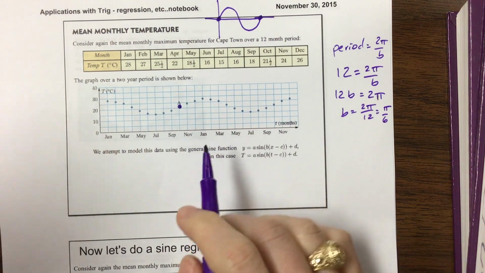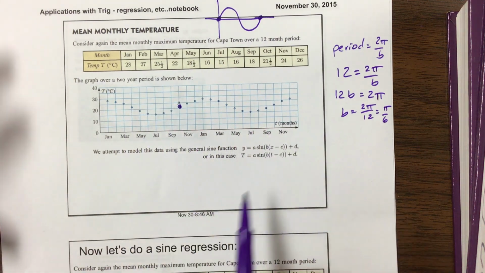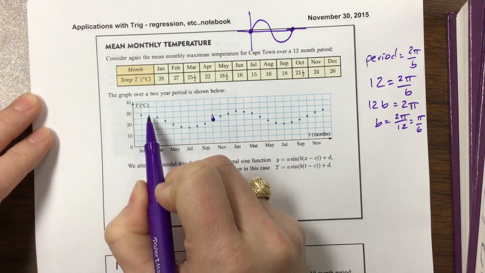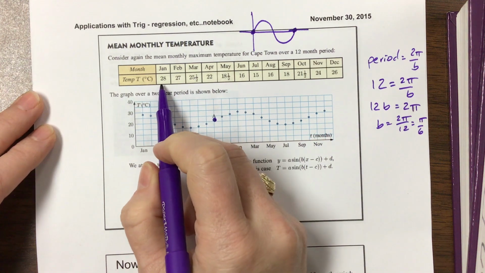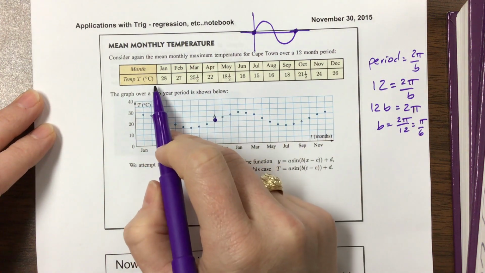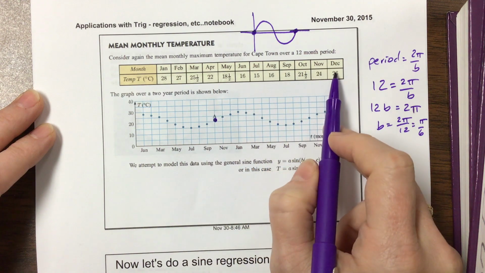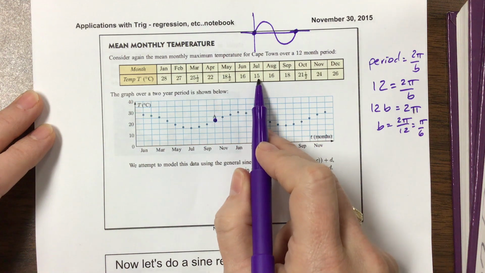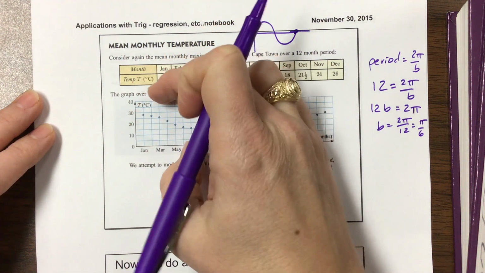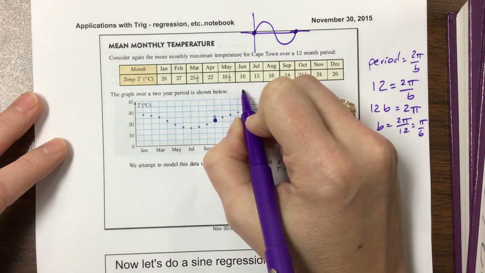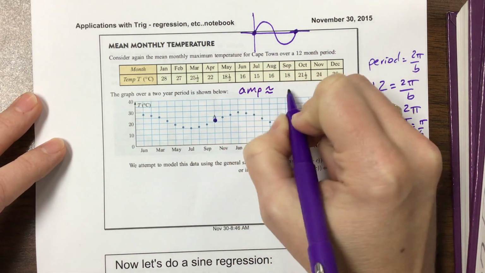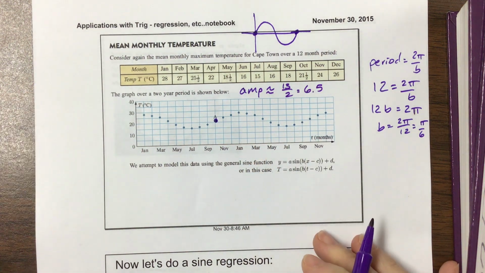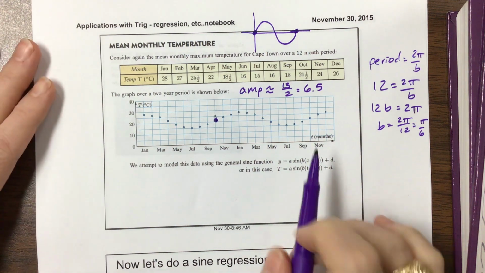The next thing we want to consider: when we do it by hand, it's not going to be as precise as when the calculator does it. But roughly, this value here had a y value of 28. So I go as high as 28. I'm scanning through these numbers, and the smallest one was in July, which was 15. So we've got a total difference from the top to the bottom of 13. So our amplitude is about half of that, 13 over 2, which is 6.5. Is that exact? No, not quite, but it's going to help us out here.